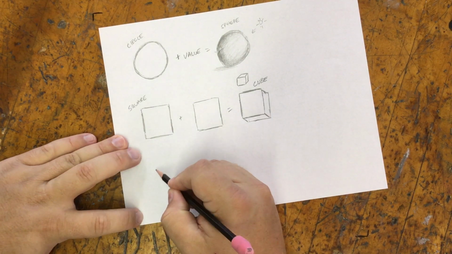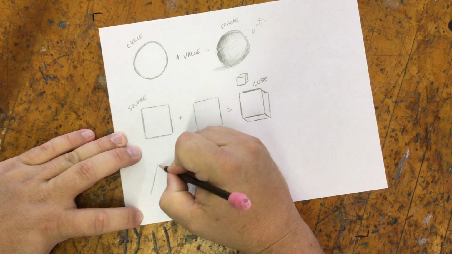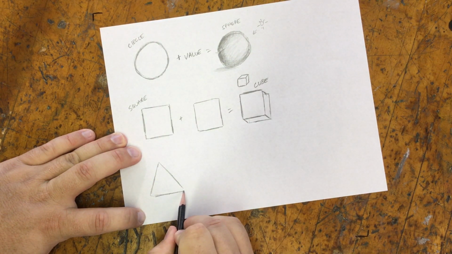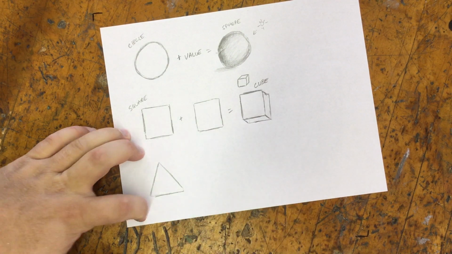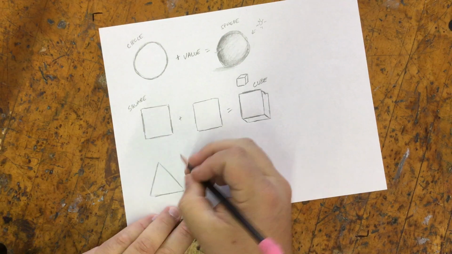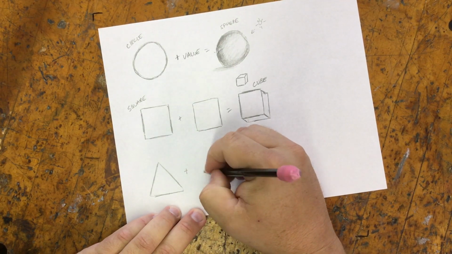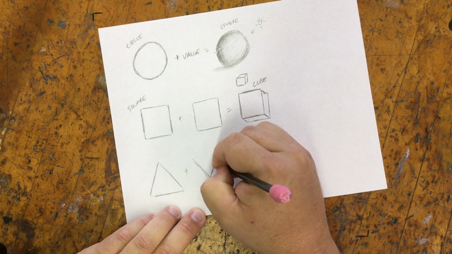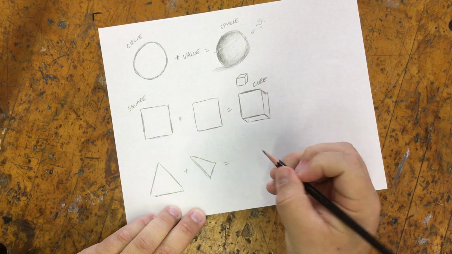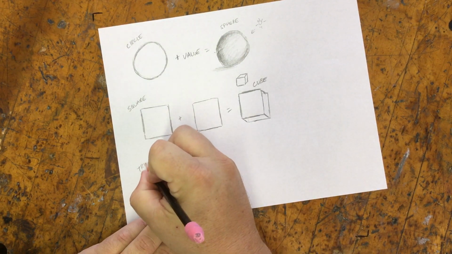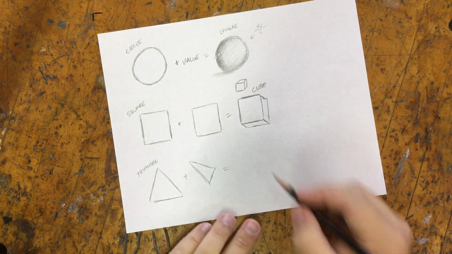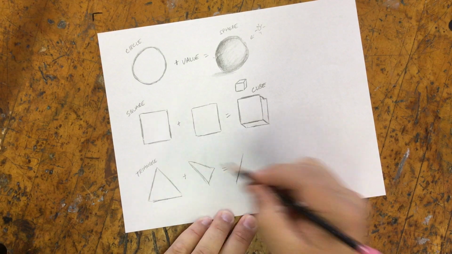So let's take a look at another basic shape, the triangle. Okay, so how do we basically make this a form? We can add just another side. So we're adding this shape over here on this corner. So this is our triangle. So I'm going to draw my triangle.